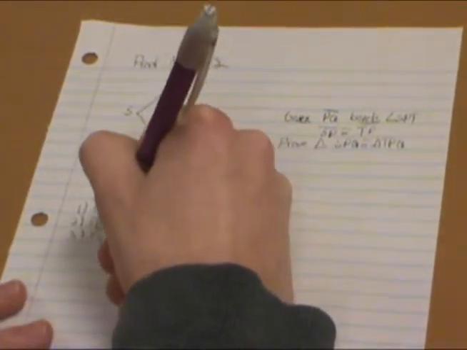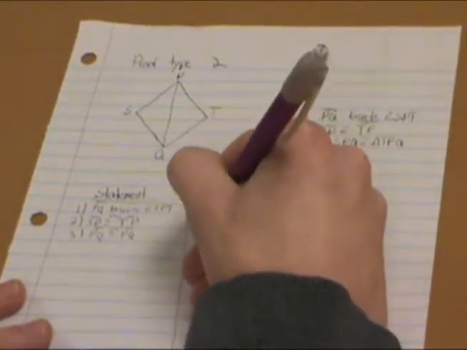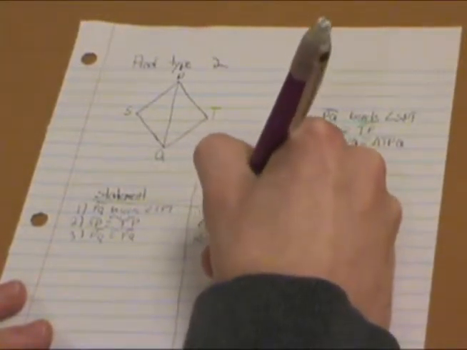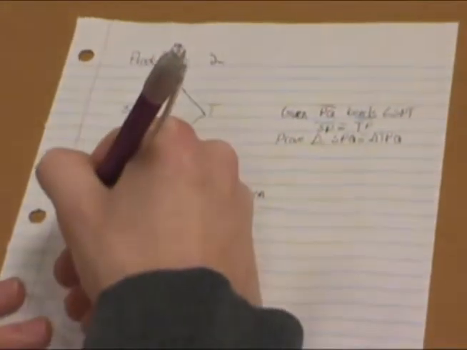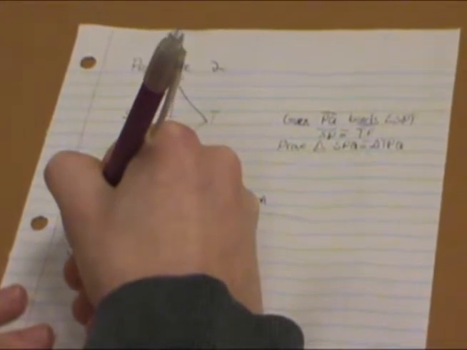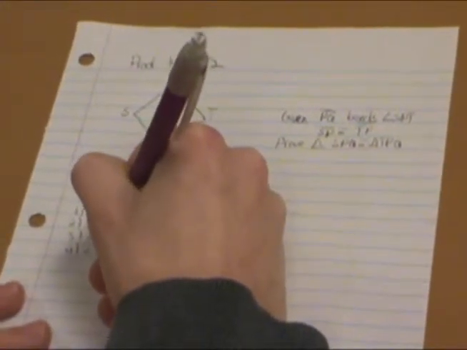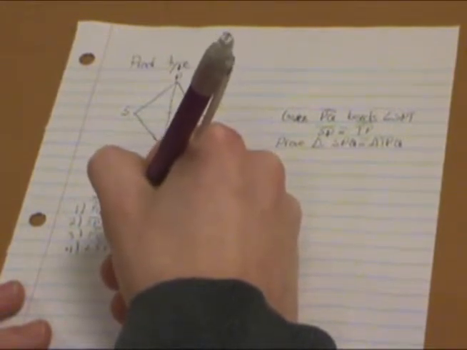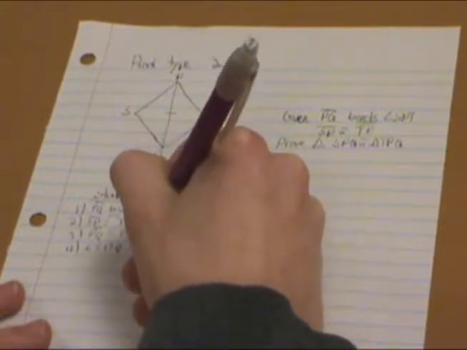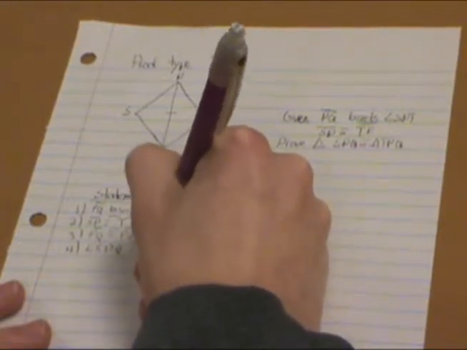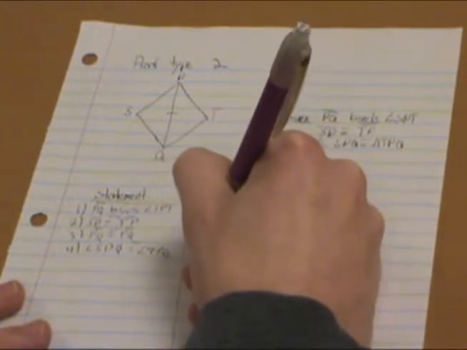And this is because of the reflexive property. And then for our fourth line, we want angle SPQ is congruent to angle TPQ because of the angle bisector.